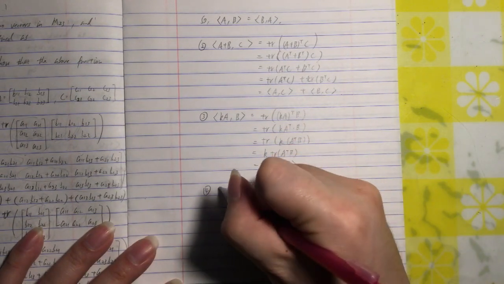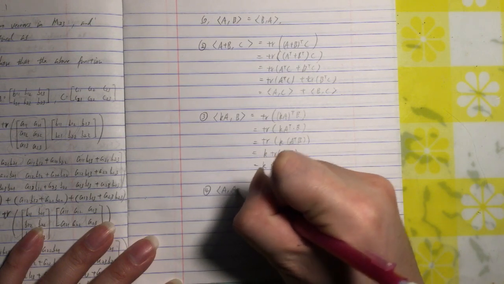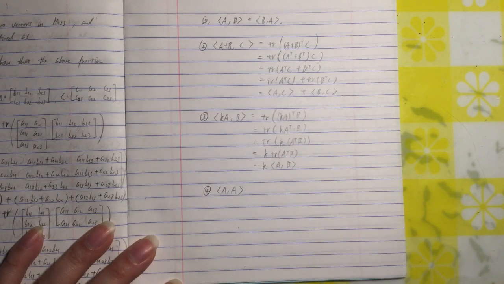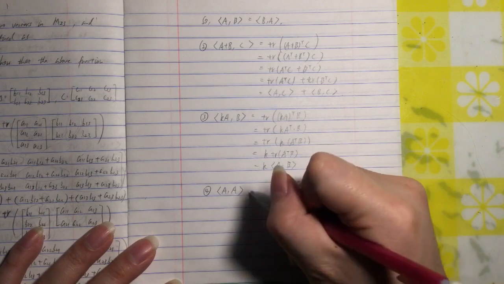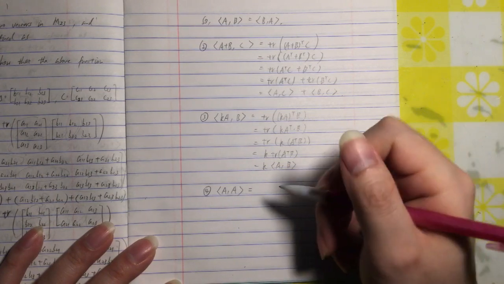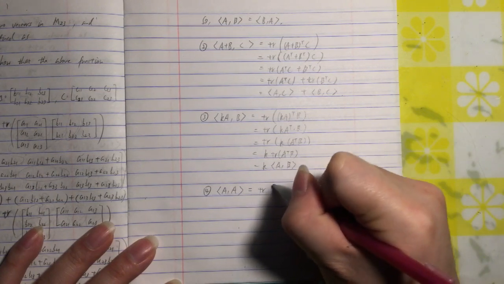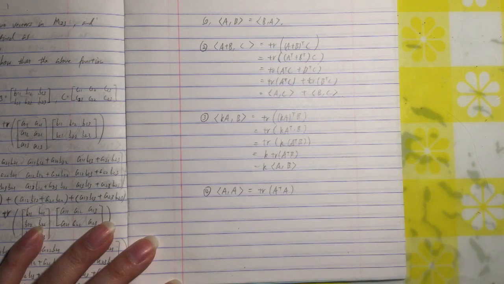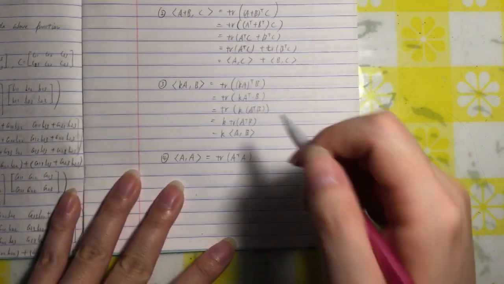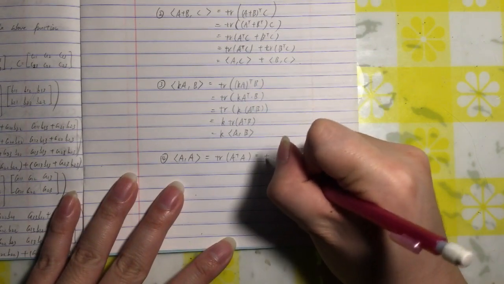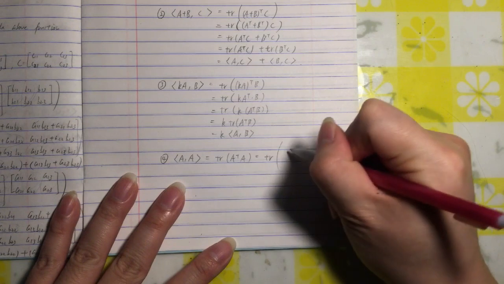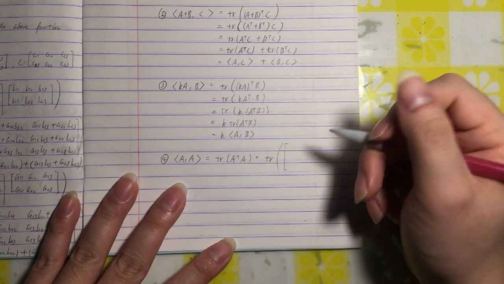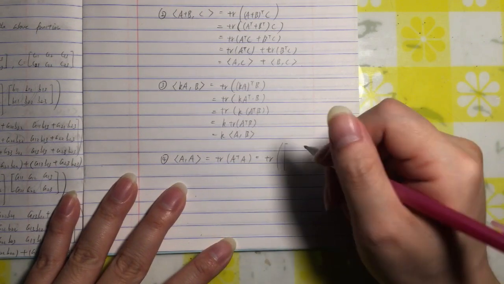Axiom 4 says angle bracket of A comma A is always greater than or equal to 0. For angle bracket of A comma A, by its definition, that's the trace of A transpose times A. For A transpose, in matrix A, we write rows as columns.